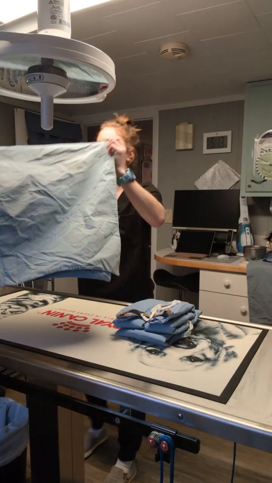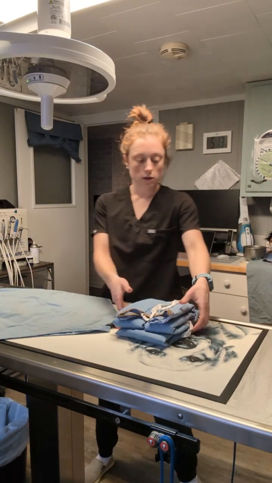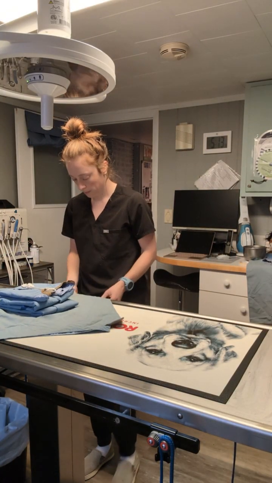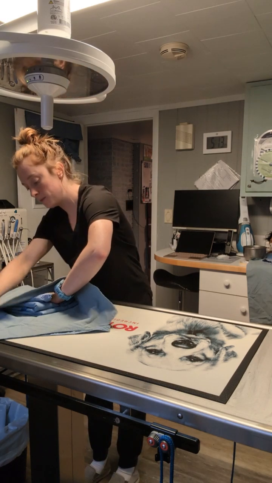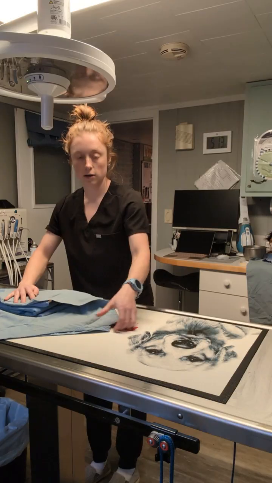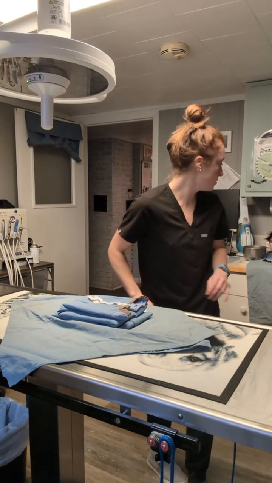Then I'm going to put my pack drapes out diagonally. I'm going to start with the bottom side, fold it up and fold it back. Corner first.